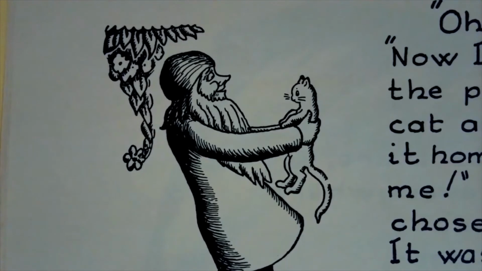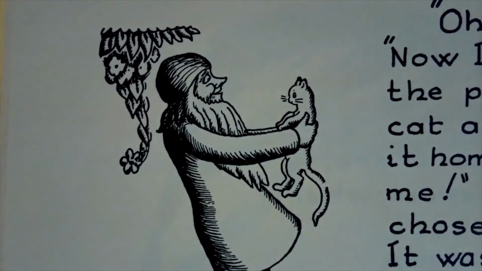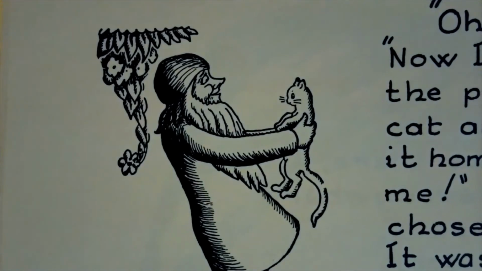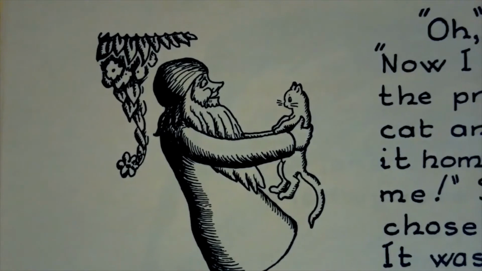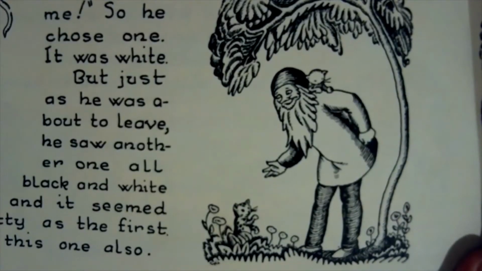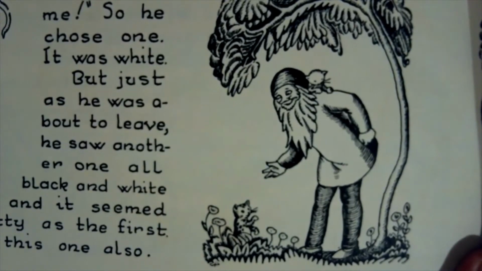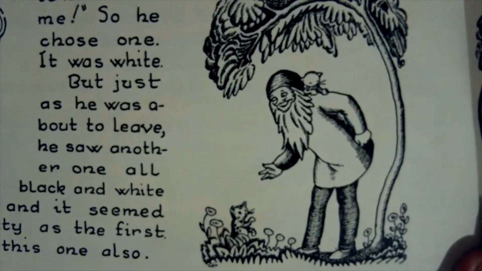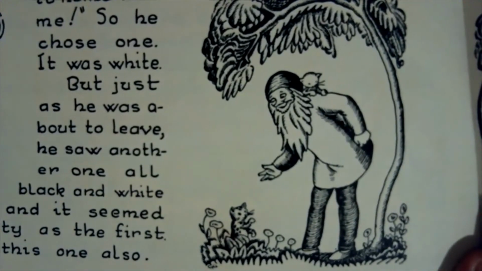Oh, cried the old man joyfully. Now I can choose the prettiest cat and take it home with me. So he chose one. It was white. But just as he was about to leave, he saw another one, all black and white, and it seemed just as pretty as the first, so he took this one also.